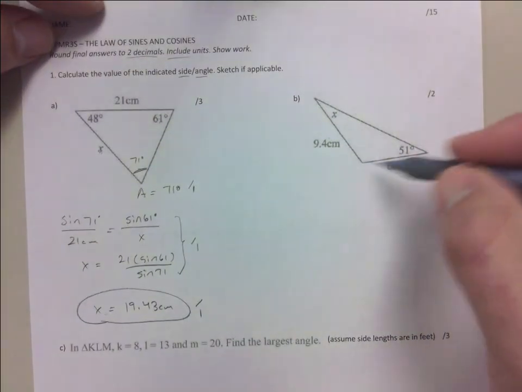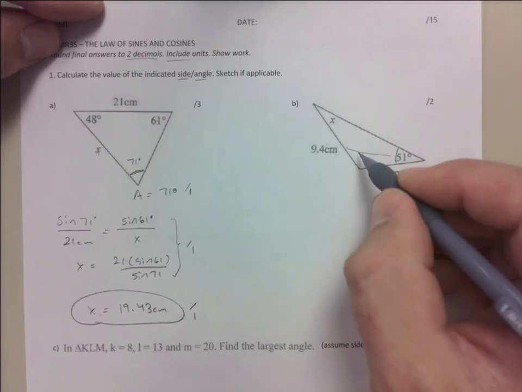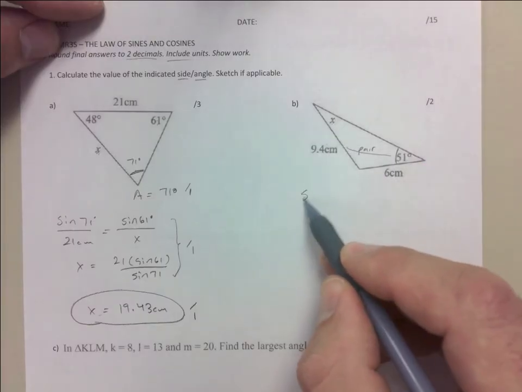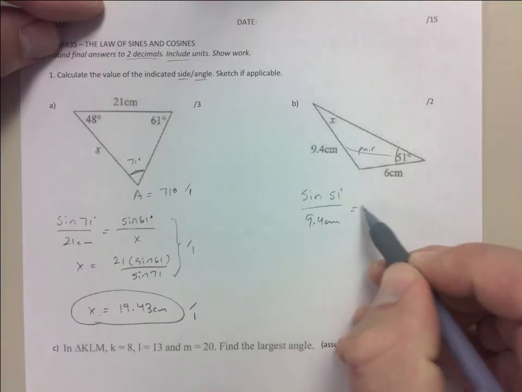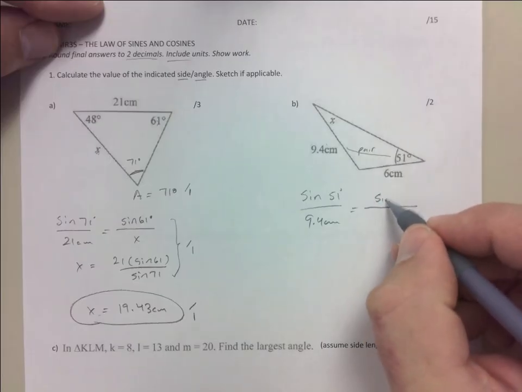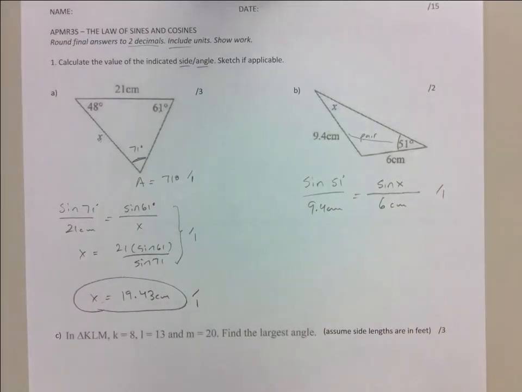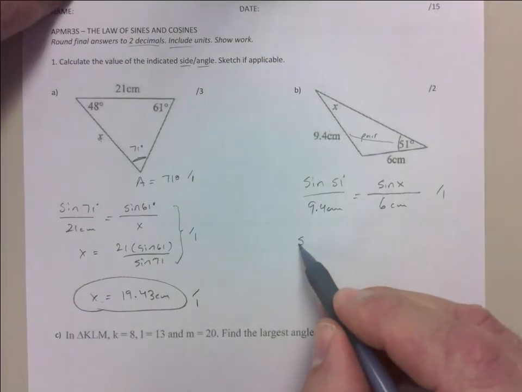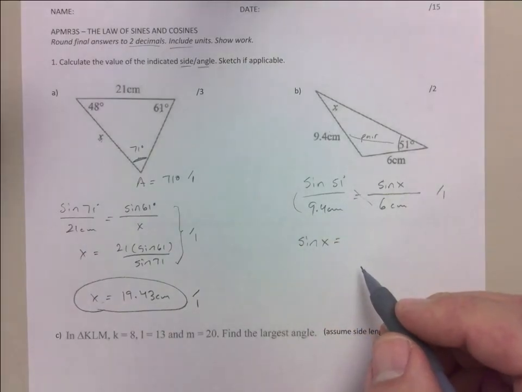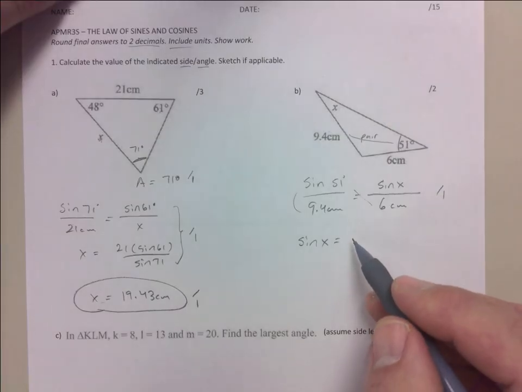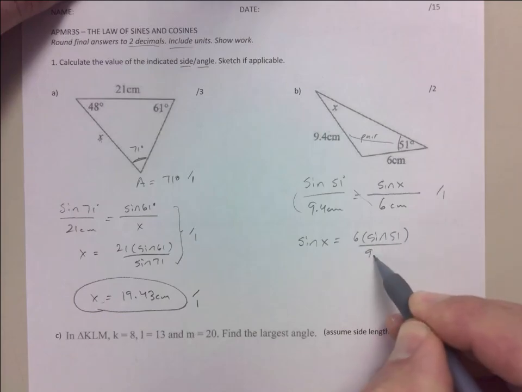Next, here we have a pair here, right? This angle, if you travel out, you've got the side. So because of that pair, this is a sine law situation. So sine of 51 degrees over 9.4 centimeters equals sine of x over 6 centimeters. I'll give you a mark already for that because you decided it's sine law, right? That's what needs to happen. Then you cross multiply and divide. So this step, this chunk here is going to be worth another mark with your final answer. So sine of x is 6 times sine of 51 divided by 9.4.